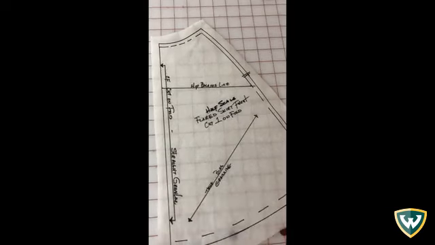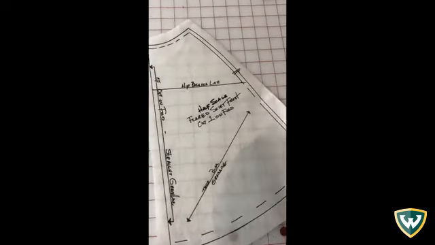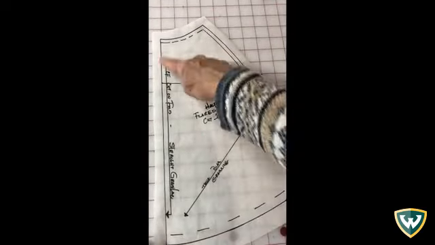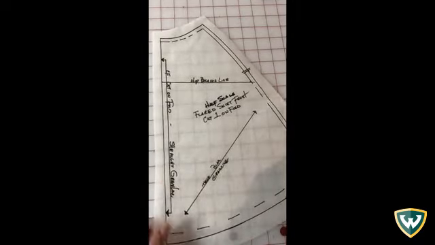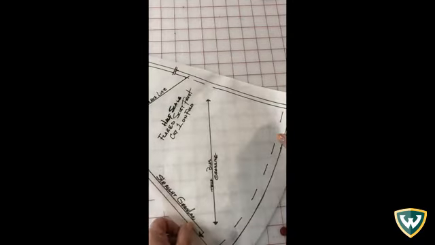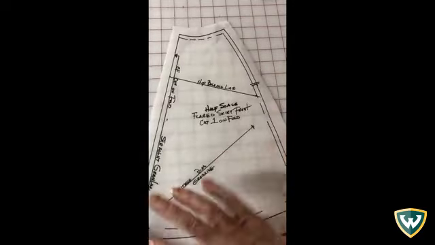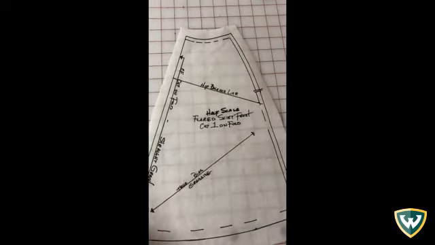I've put the bias on here, the true bias, but you don't need to unless you think that you want to add it, because if I was cutting it so that my grain line was on the center, it would be placed like this. But if I was cutting it on my fabric, I would turn it on the grain this way, and I would run my bias lengthwise, and that would give me even more rippling to the skirt.